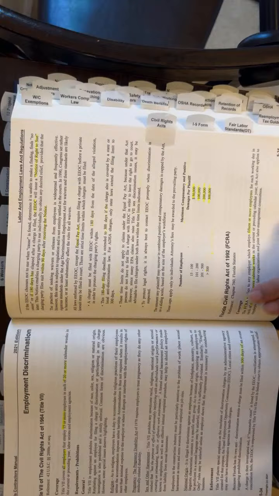FCRA, Florida Civil Rights Act of 1992. One thing I saw in the exam was a question about the Florida Civil Rights Act of 1992, but instead of writing Florida Civil Rights Act, they wrote Florida Human Rights Act of 1992.